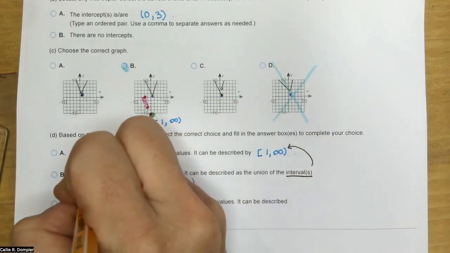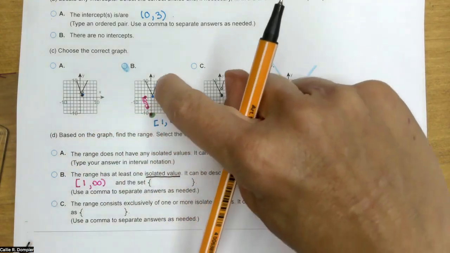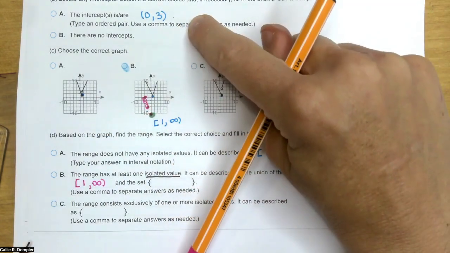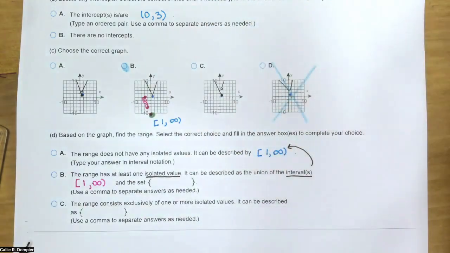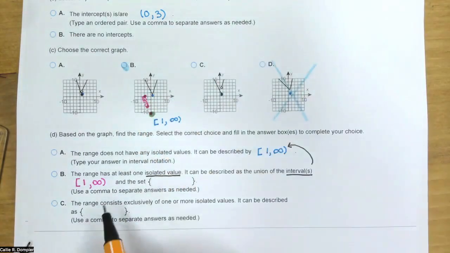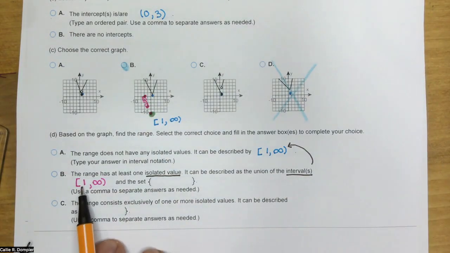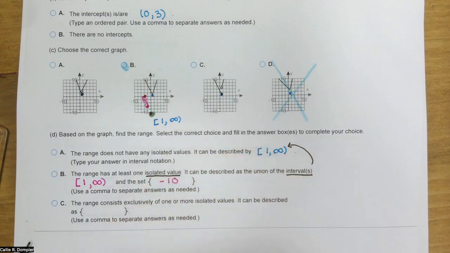The interval from 1 to infinity, because that's continuous, right? That's a continuous line. And all a line is just every single point so close together that it's touching, right? A line is just a bunch of points, okay? So the interval from 1 to infinity and the set, I'm just going to say the set, -10, because the set is just one isolated value, okay?